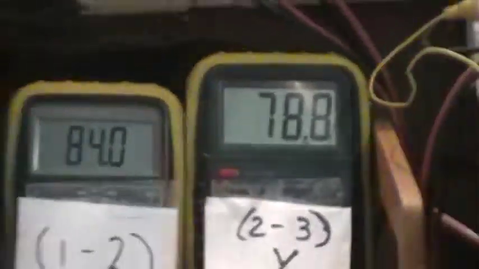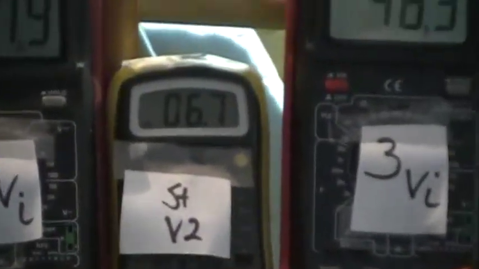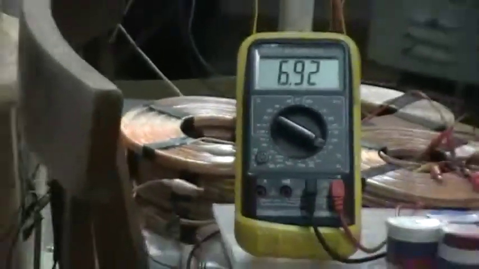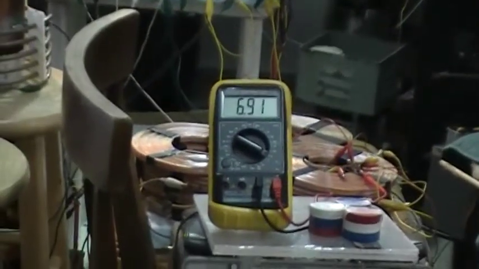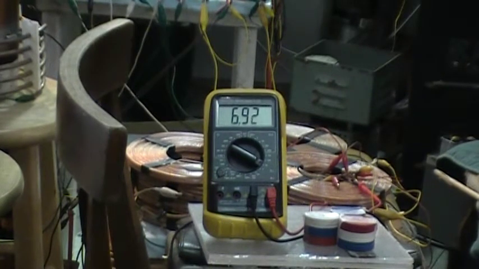We have 6.7 volts on phase 2. On the checker coding scheme, we have one secondary under phase 2. Phase 2 is blue.